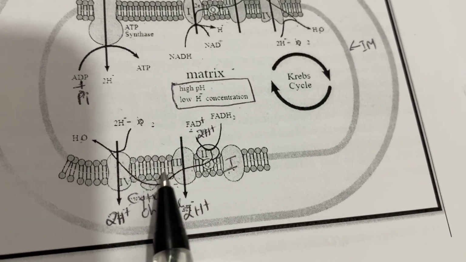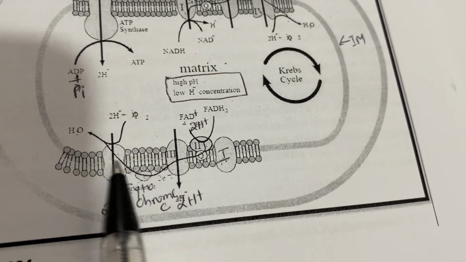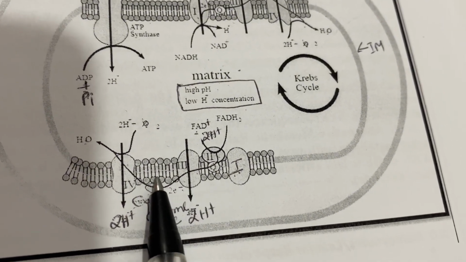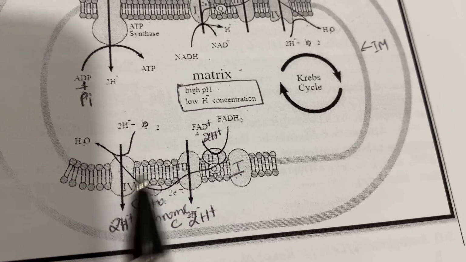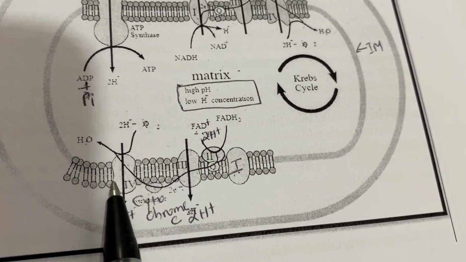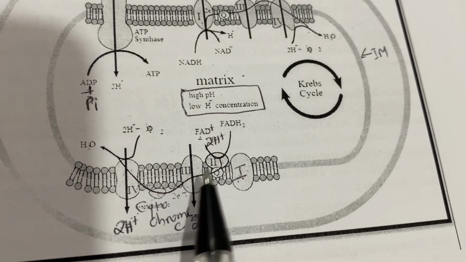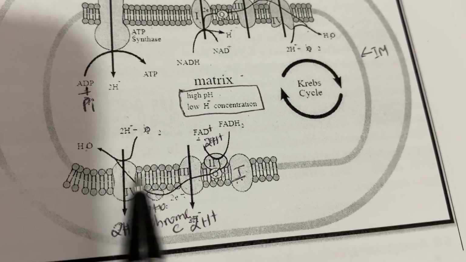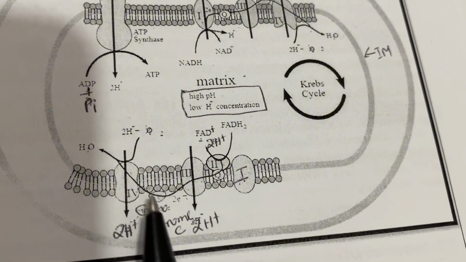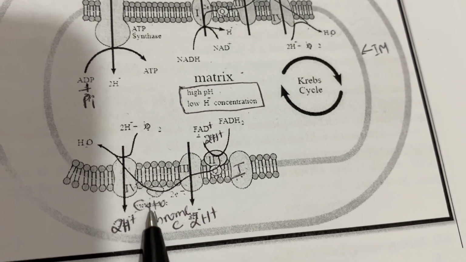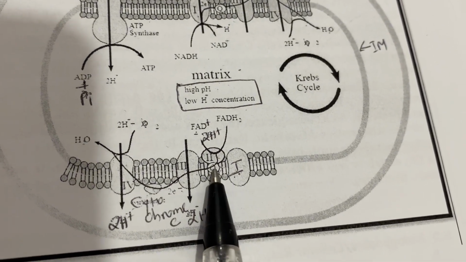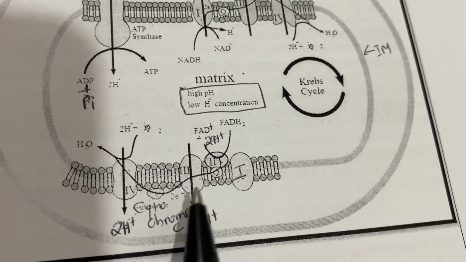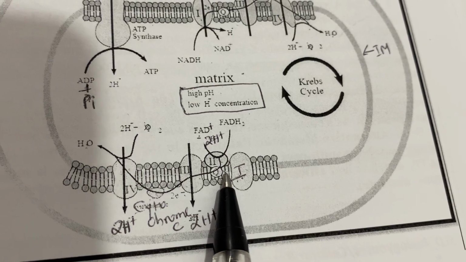Basically, they are mobile. They can move through the membrane and they can transport electrons from one complex to another complex. Whereas the protein complexes 1, 2, 3, 4, they are fixed, all right? They are immobilized. And to transfer the electrons from one complex to another, we need help from cytochrome C and ubiquinone. So this tells us they are very crucial components of the electron transport system.